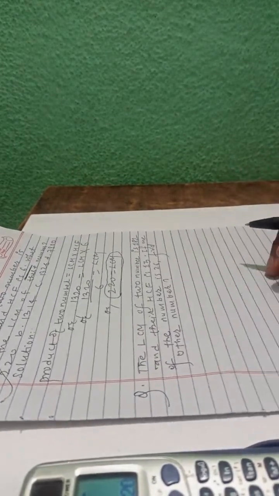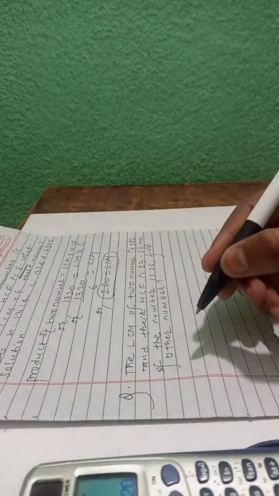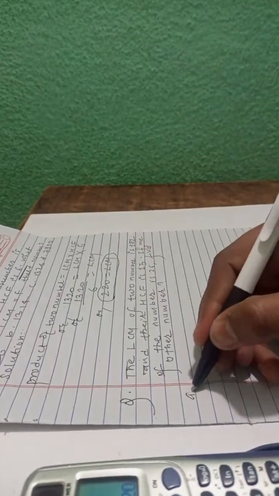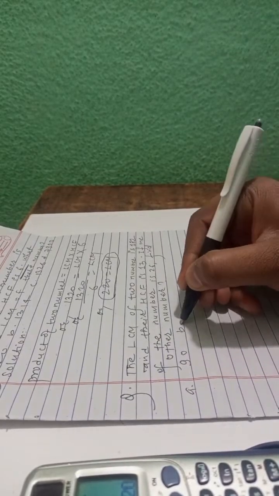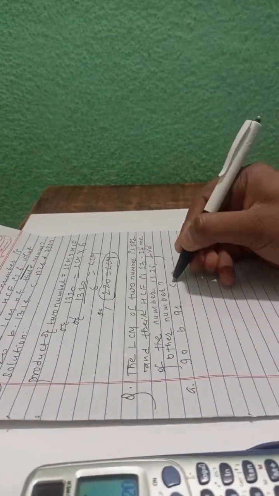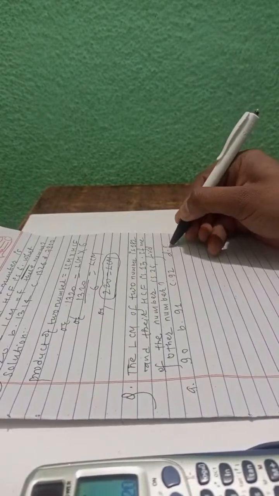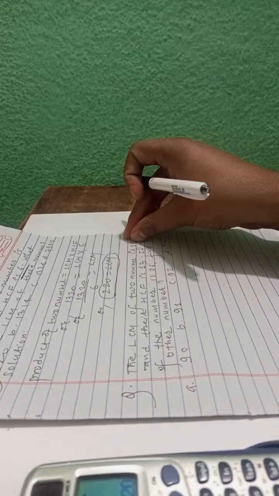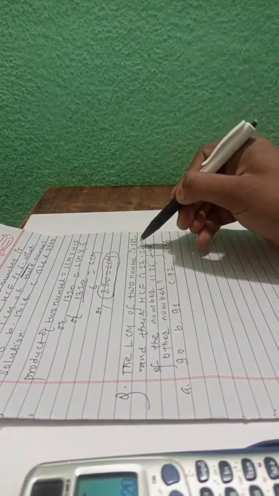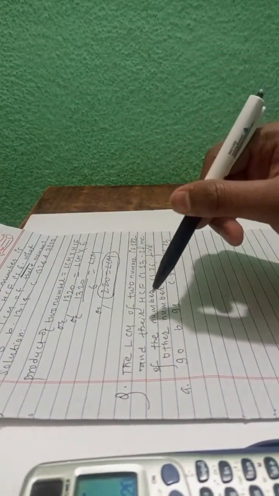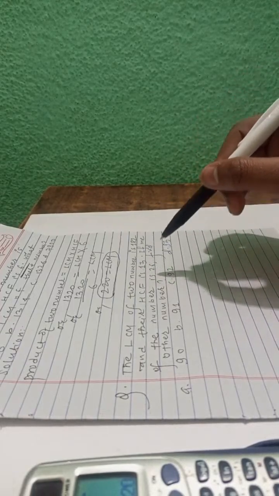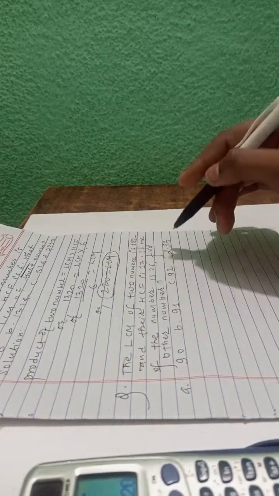Yes, we have an idea to find these types of questions. Suppose I give these options: A) 90, B) 91, C) 92, D) 93. If the LCM of the two numbers is 182 and their HCF is 13, and one of the numbers is 26, find the other number.